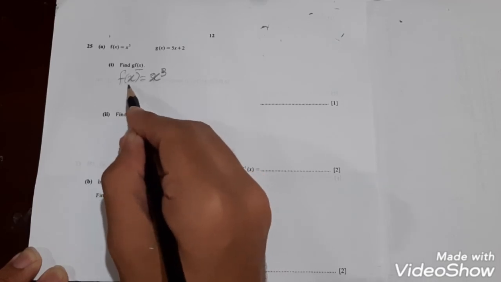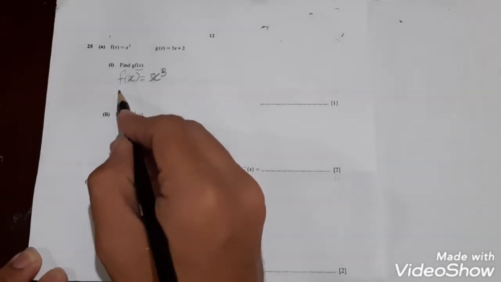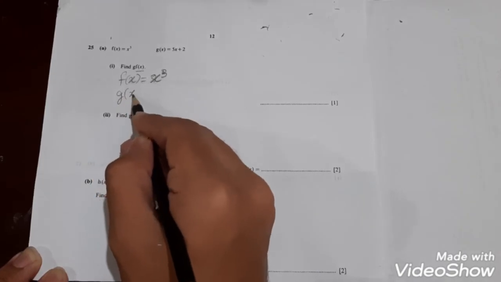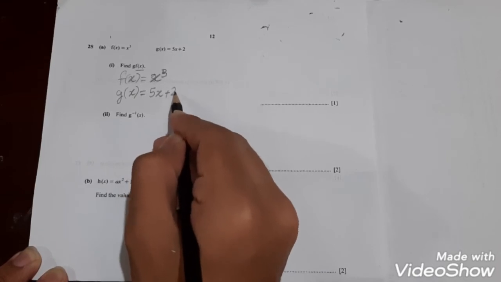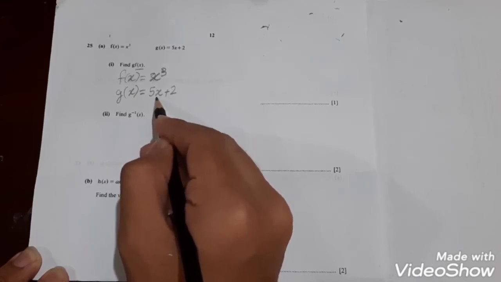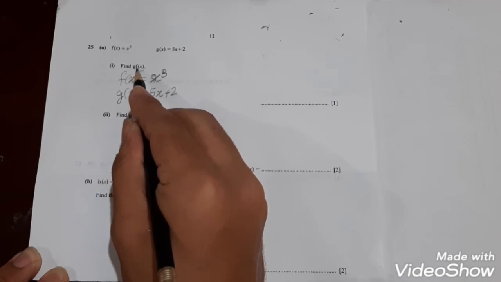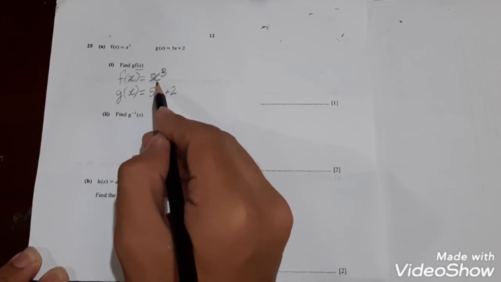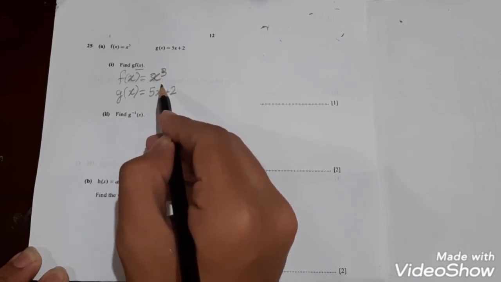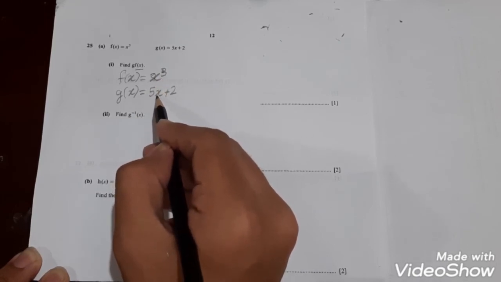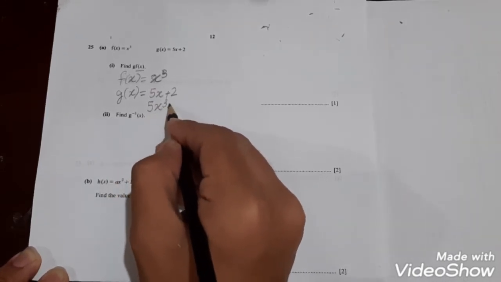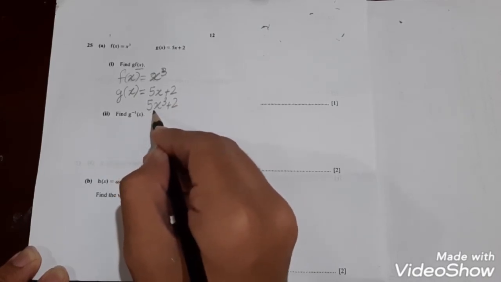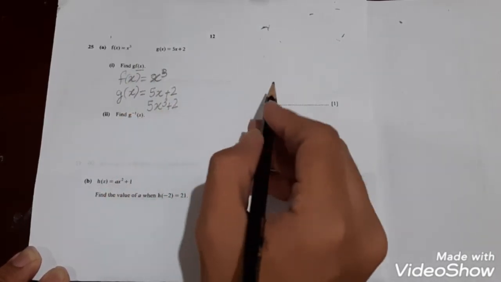Then to calculate g, we will write g(x) is equal to 5x plus 2. The value for x is x cubed, as first we calculated the value of f(x), which is x cubed, so we will use x cubed in place of x. So we will write 5x cubed plus 2. So this will be the value for gf(x).